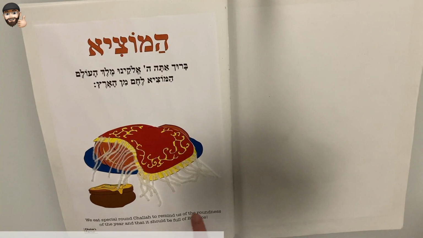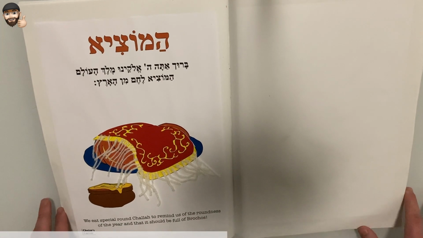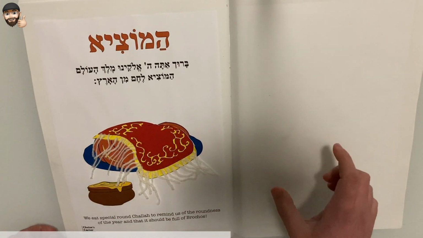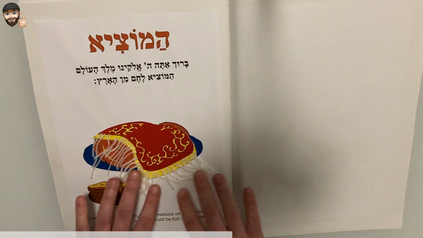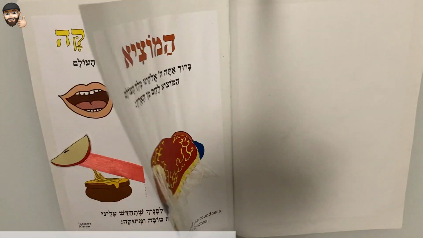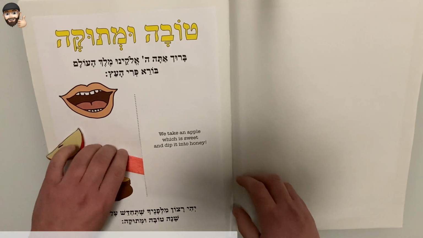Hamotzi, we also have some words on the bottom that give us a little idea of what's happening. What's the idea of the page? So here's the round challah that is going to be underneath the challah cover. The challah cover comes on a separate page. We're going to design it with these nice strings, and then it goes on top of our round challah. I'm sure they're going to love this one.